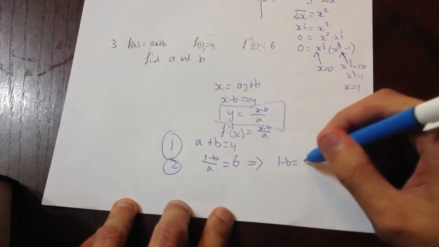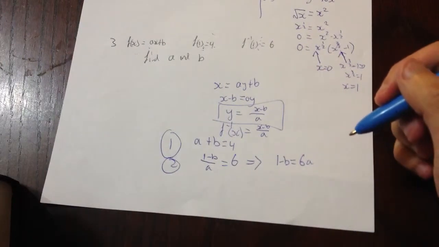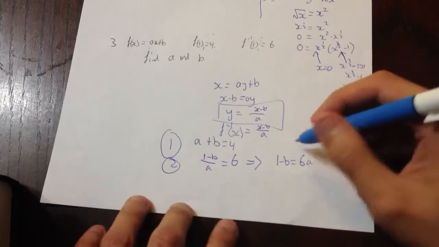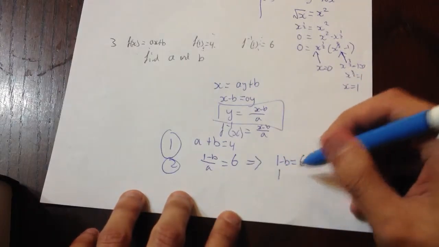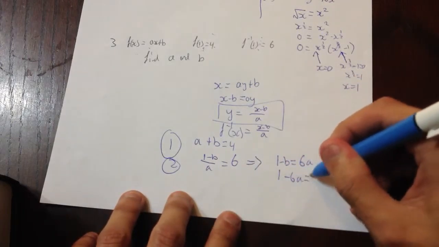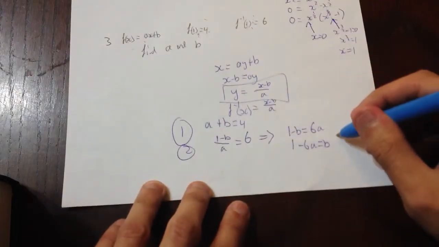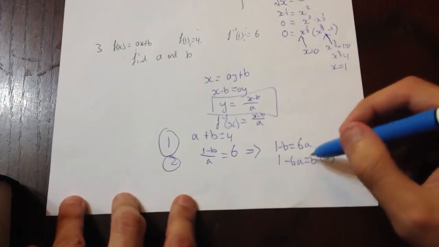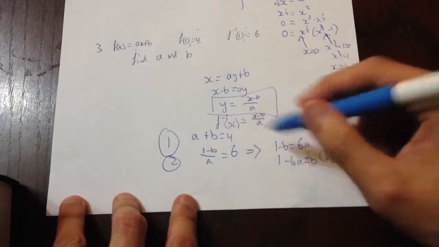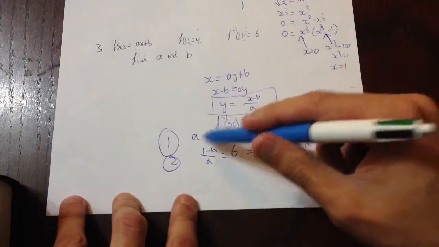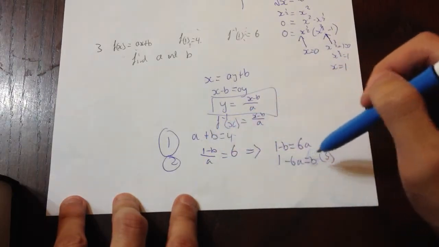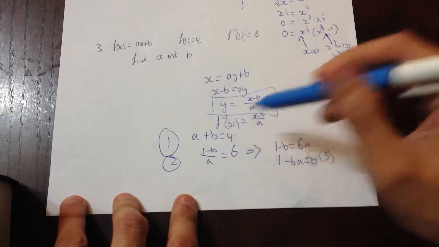1 minus b equals 6a. Okay? Or I can rearrange that to go 1 minus 6a equals b. And I'll call this 3. So now I have b. Like, how do you solve two equations? You have to get rid of one of the unknowns. There's two equations, two variables. You have to get rid of one of these variables. So I can get rid of b by subbing it into there.